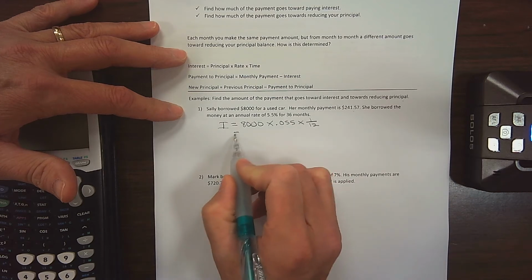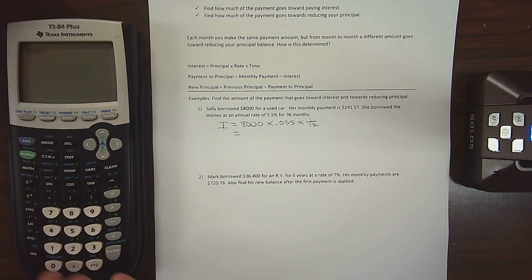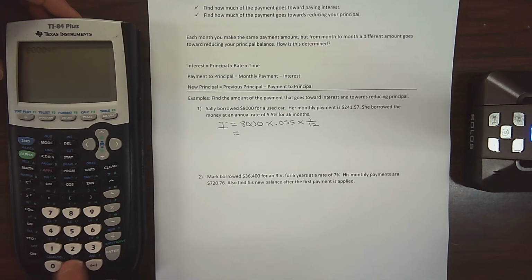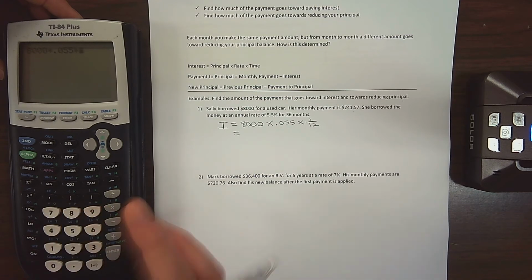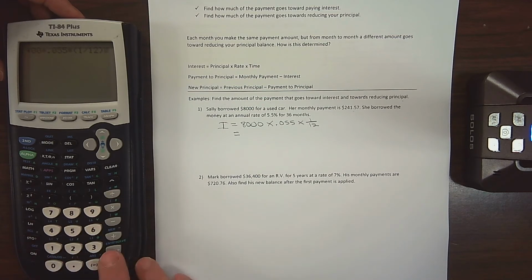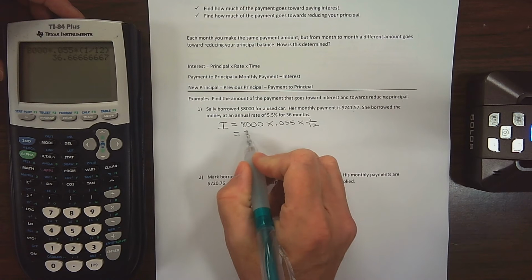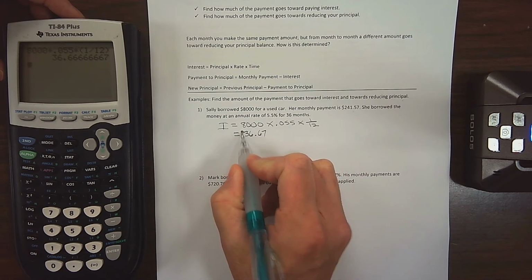All right, so let's go ahead and make the calculation here. I've got my calculator beside me. I'm going to do 8,000 times 0.055 times 1/12, which I'm going to enter in. Some of you might have fraction keys, but I'm just going to enter it in as 1 divided by 12. And I get $36.67, rounding to the nearest whole cent.